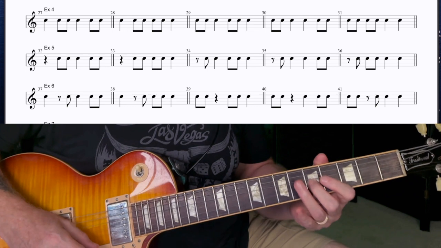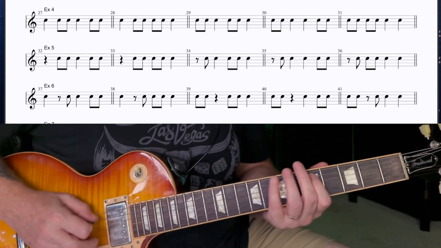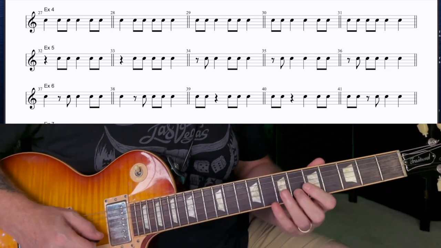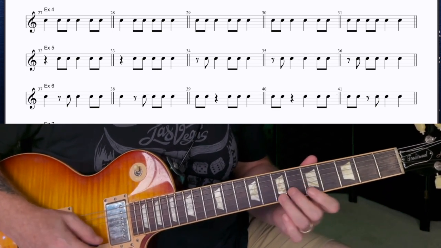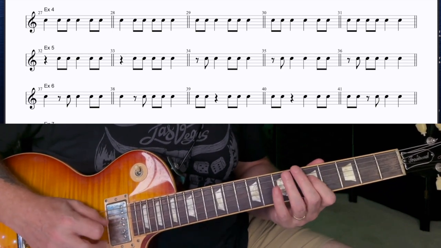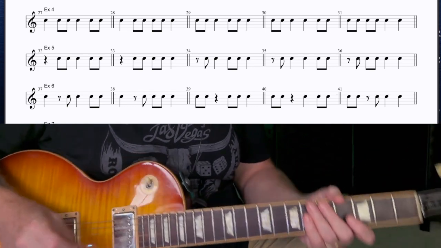Now I'm going to experiment with making some of the notes a little bit shorter. 1 and 2 and 3, 4. Something like that.